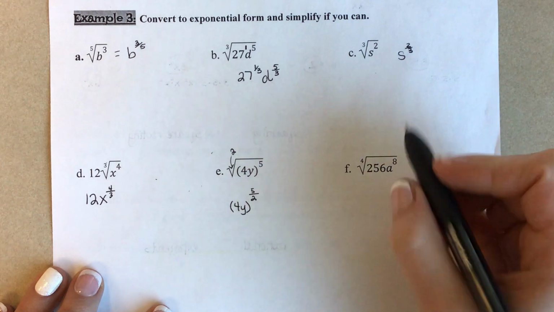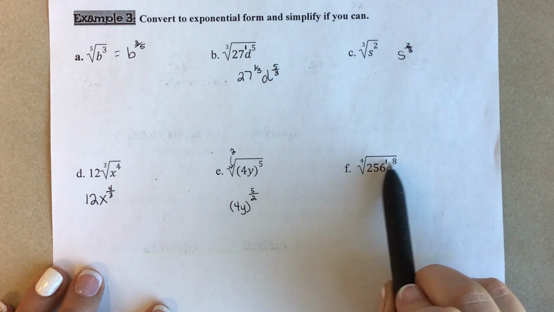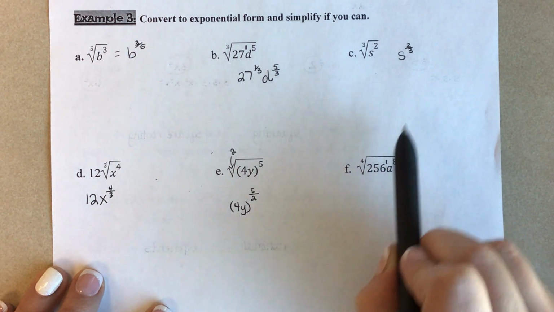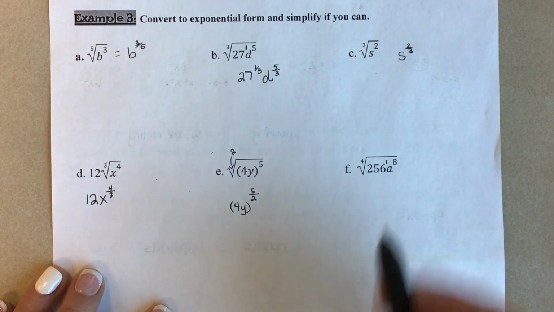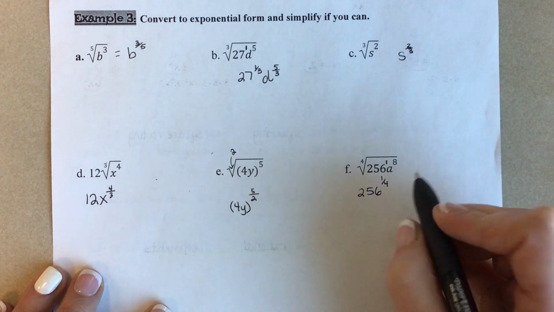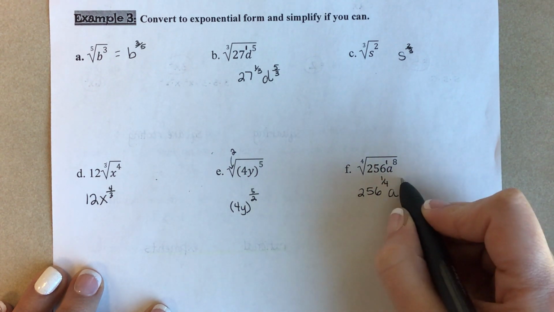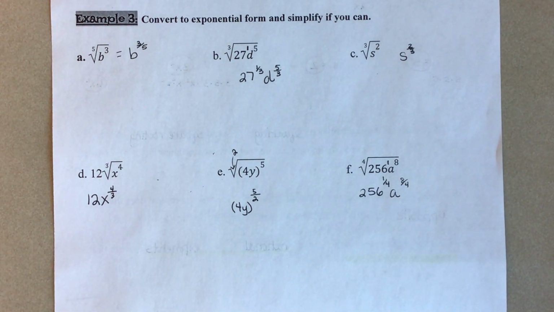So there's an invisible 1 on that 256, and remember, whatever your exponent is on your base, that's at the top of your fraction for your exponent. Whatever your index is, that's the denominator of your exponent. So I'm going to have 256 to the 1/4. So 256 raised to the 1/4, a raised to the 8/4, and that could be reduced to 2.